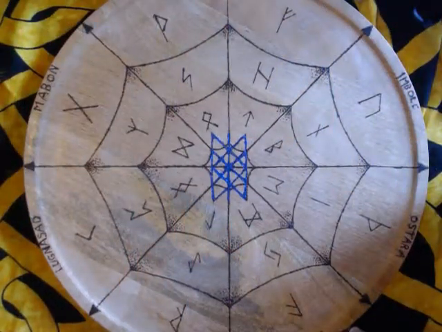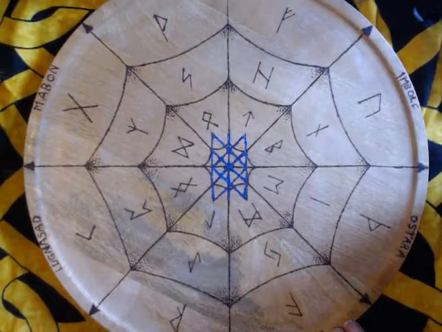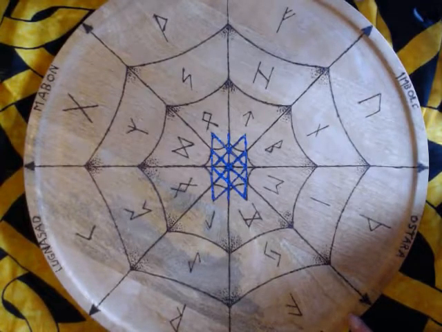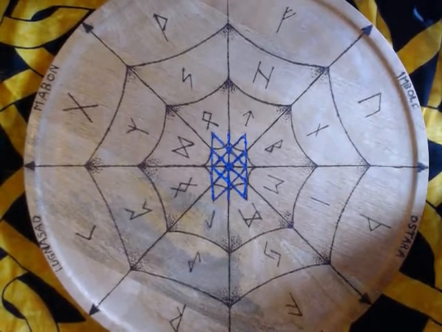The board in itself is quite big, so it was a little bit difficult to get it completely on camera. If a rune is going to lie outside of the camera frame, I'm going to shift the board so that I can show everything. Normally the runes, you find them in 3 aetts, so 3 times 8 runes.